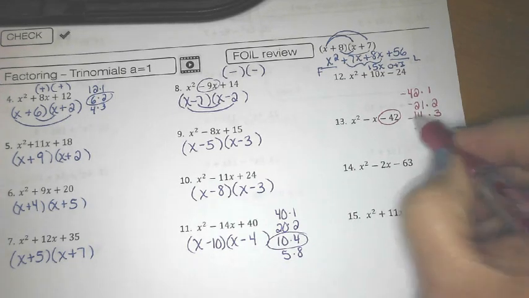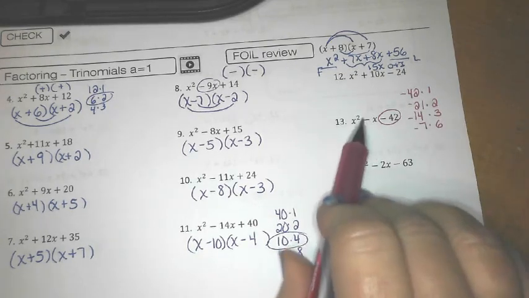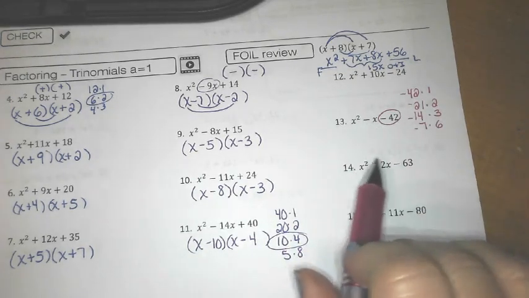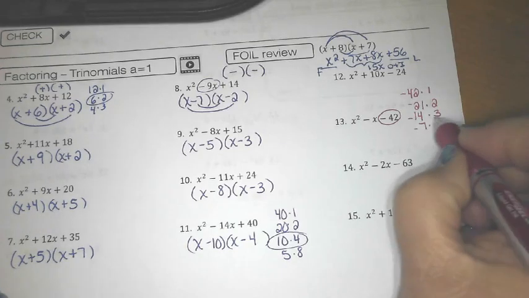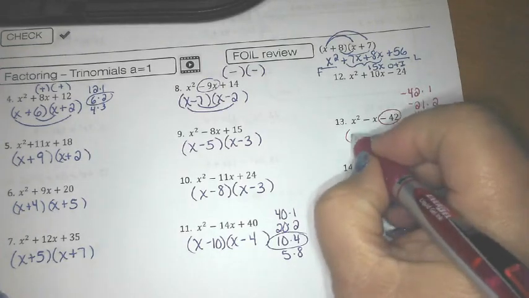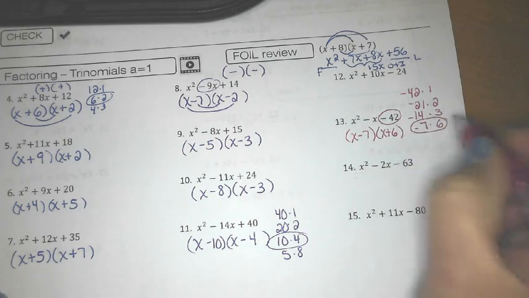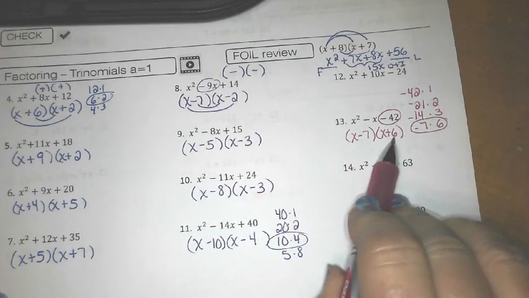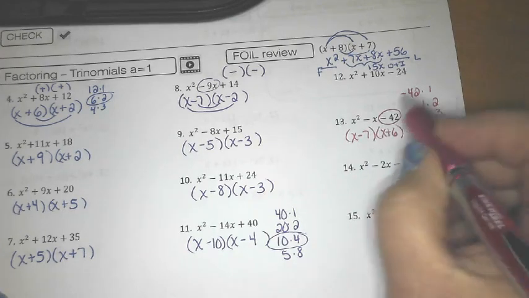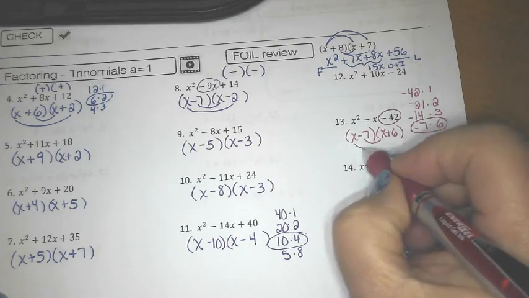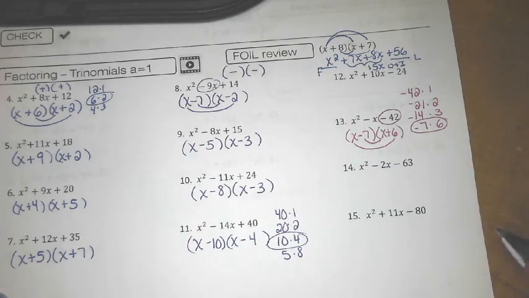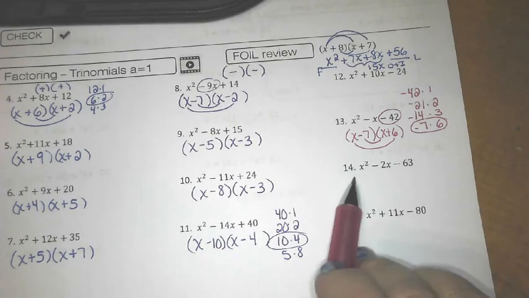So if I'm looking at these and trying to find something that's going to add up to negative 1, I'm going to look at the 6 and the 7, because if I write x minus 7 and x plus 6, a negative times a positive gives me negative 42, and then my inner and outer add up to negative 1. Let's try this one.